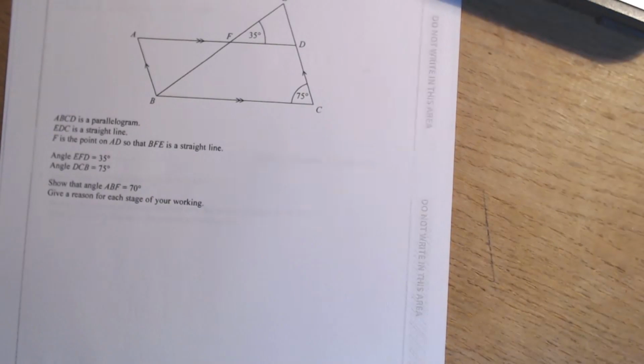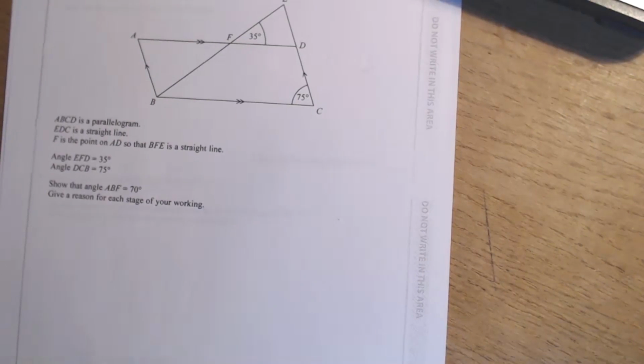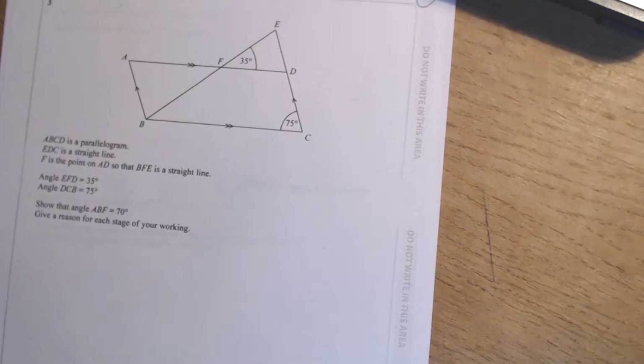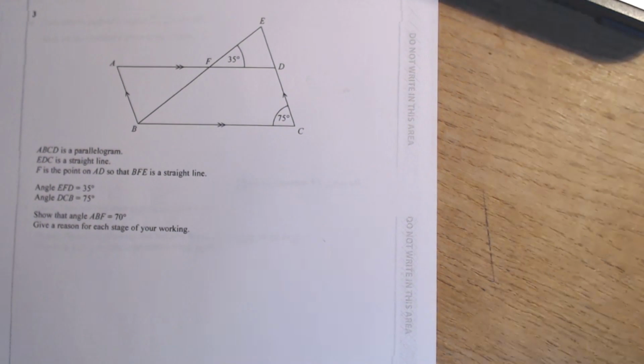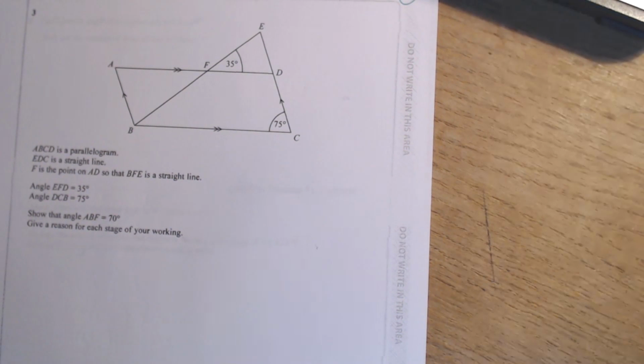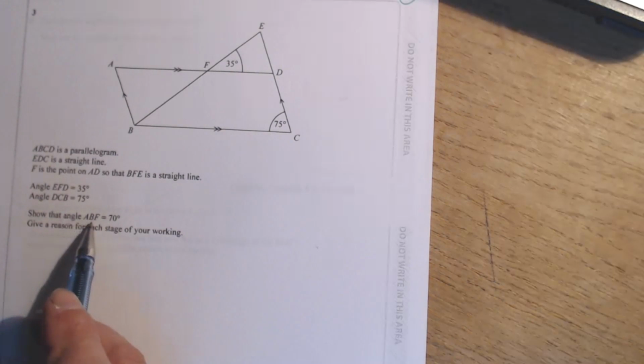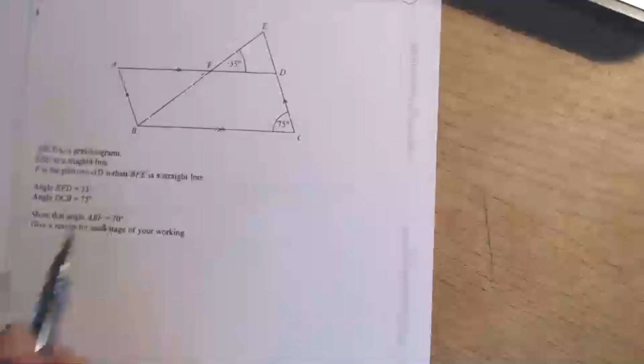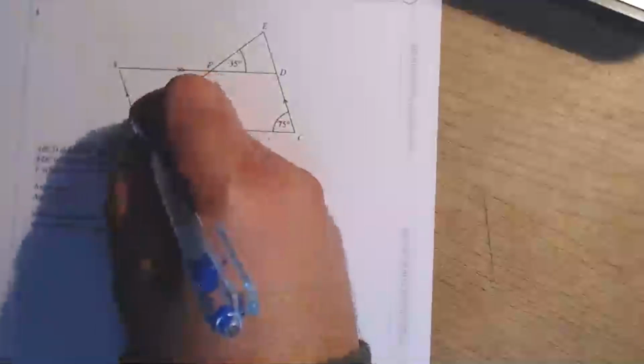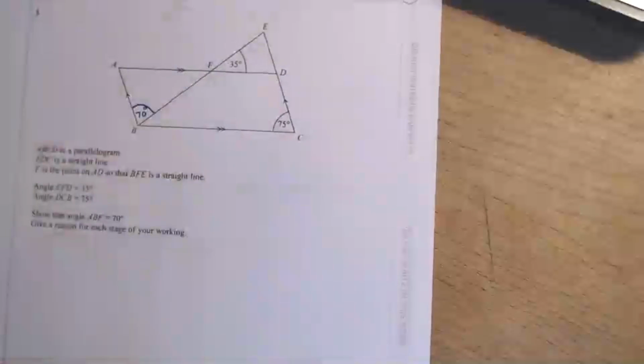Okay, so 3 topics to go. I want to look at a couple of angles topics and then finish off with histograms. So firstly, I wanted to have a quick look at angles with parallel lines. I don't think this came up at all in the first paper. So let's actually answer this question and then just remind ourselves of the other bits and pieces of angles and parallel lines. So show that angle ABF is 70 degrees. So we've got to show that that angle there is 70 degrees.